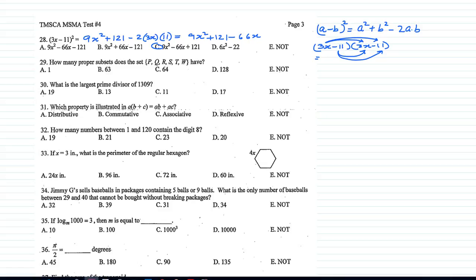So this will give you 3x times 3x will be equal to 9x square. 3x times minus 11 will be minus 33x, and then we take the second term in the first parenthesis. Minus 11 times 3x is minus 33x, and then minus 11 times minus 11 is 121. So when you combine these two terms, you get 9x squared minus 66x plus 121, which is the same as what we got. So C is the right answer.